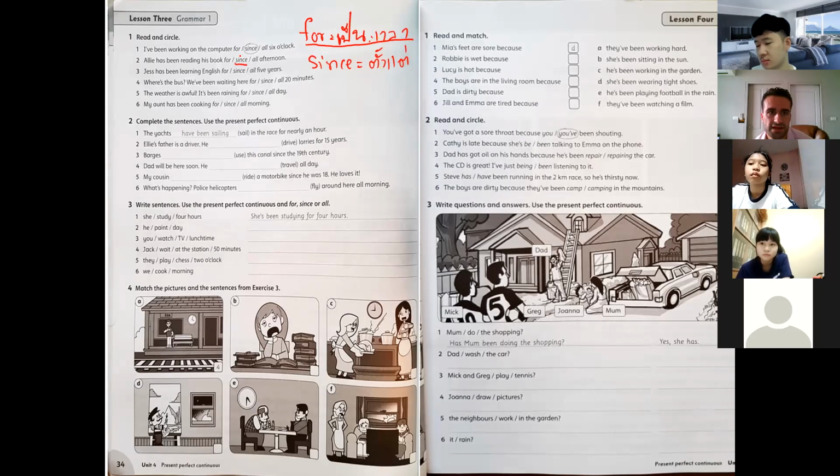Jess, what I suggest is that when you are not sure if it's "since" or "for", you proceed by elimination. You say, okay, maybe I'm not sure if it's "since" or "for", but I'm sure it cannot be this one. Example for number 2, Alice has been reading her book since afternoon or all afternoon. You are sure that it's not a period of time. We are not talking about how many minutes or how many hours she has been reading the book. Okay? So for sure, it's not "for".